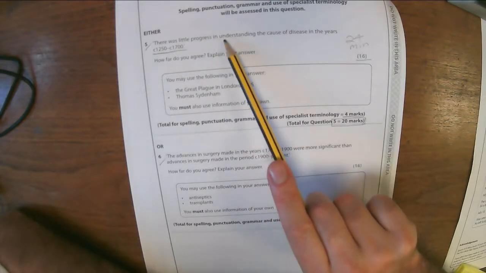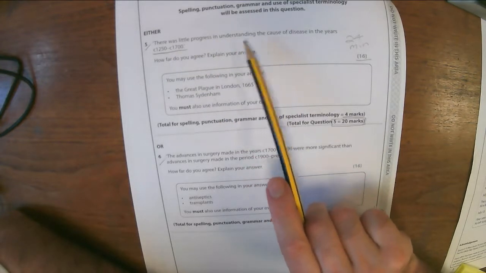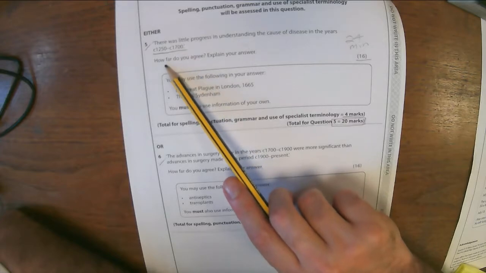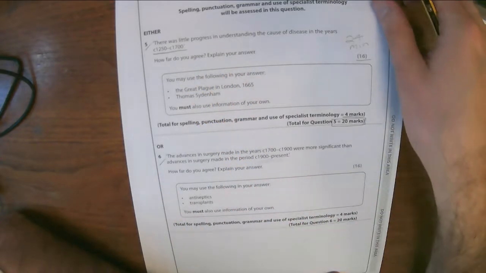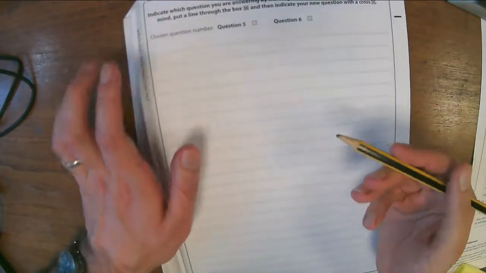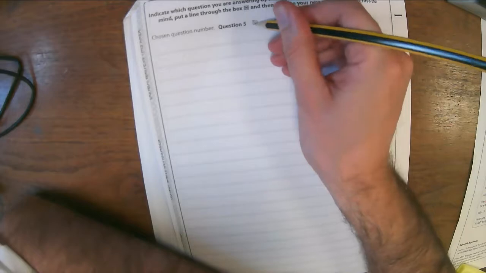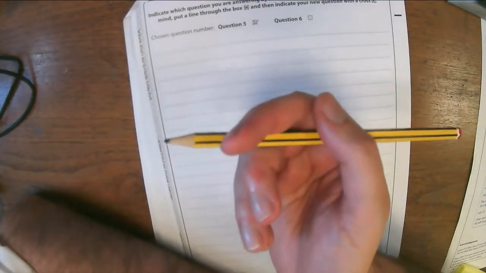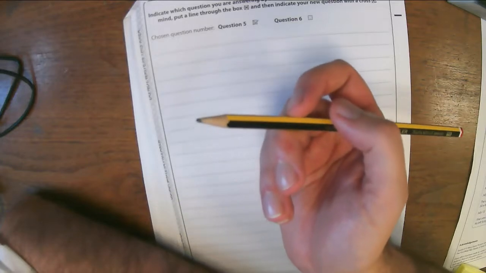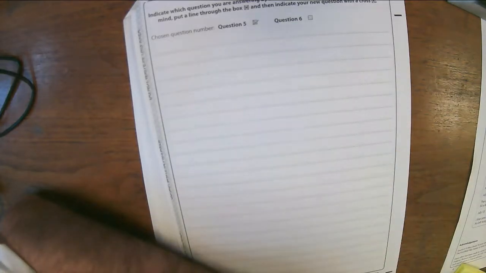Okay, so we've made the decision that we're going to do this one. There was little progress in understanding the causes of disease in the years 1250 to 1700. How far do you agree? Explain your answer. So first of all, we cross number 5 with what would be our black pen. I'm using this pencil because it's easier to see. And we then begin our answer.